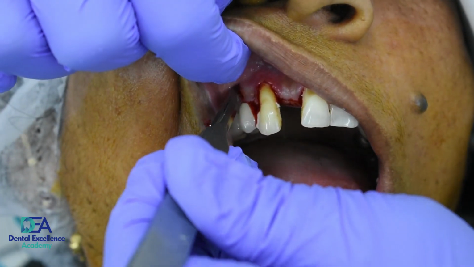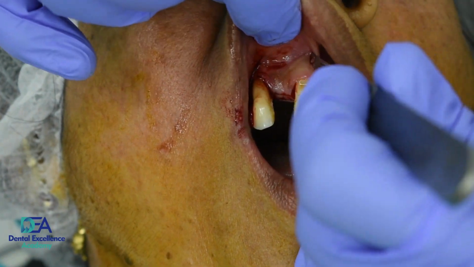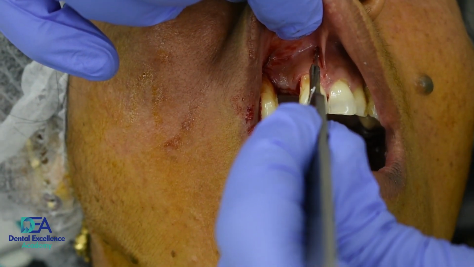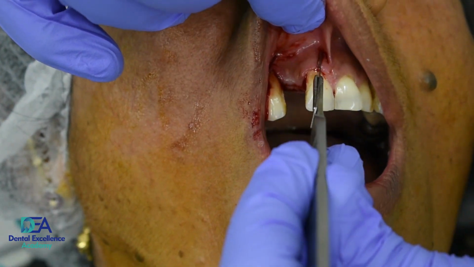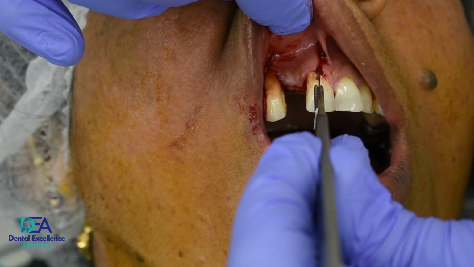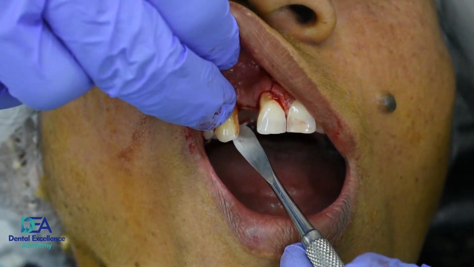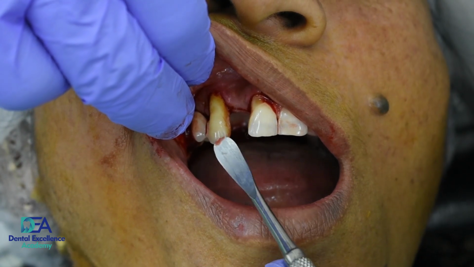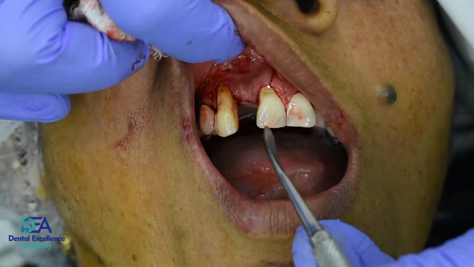I'm giving a vertical incision in this case so that we can reflect the flap properly, because we have to place two implants, and after placing the implants we have to pull the flap so that we can cover the implants properly. So that's why I'm giving the vertical incision.